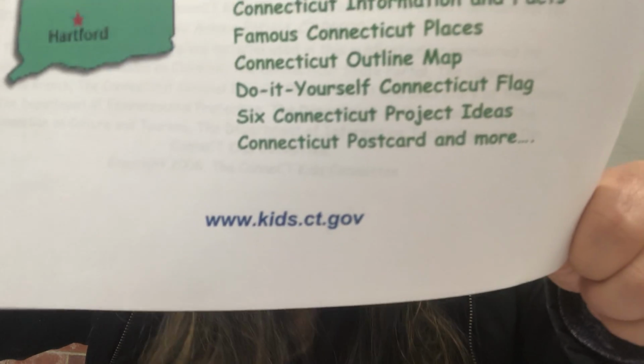If you go to www.kids.ct.gov, I don't know if you can see that, kids.ct.gov, with your parents' help, you can print this out. This is about 37 pages, I believe. It's really helpful in doing this project. Now, I understand if you don't have access to a printer, just do your best at home and listen to these lessons and different things so you can learn a little bit about your state.